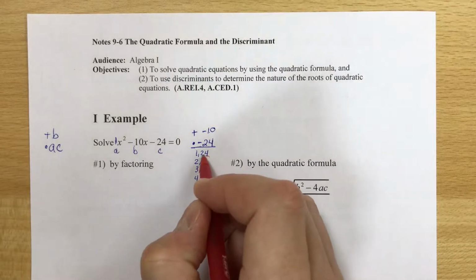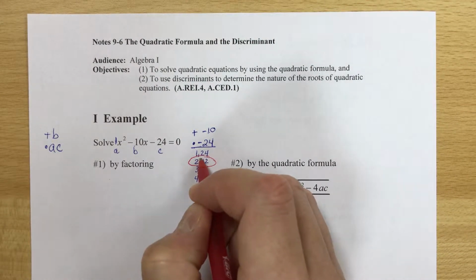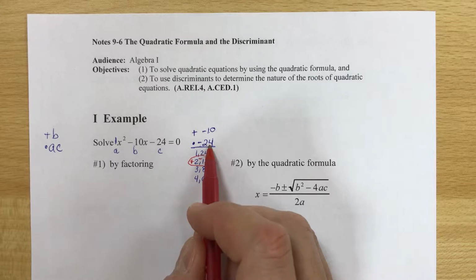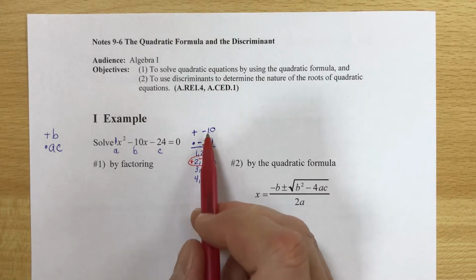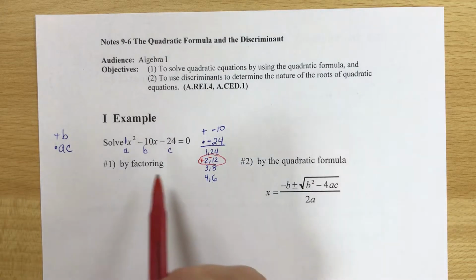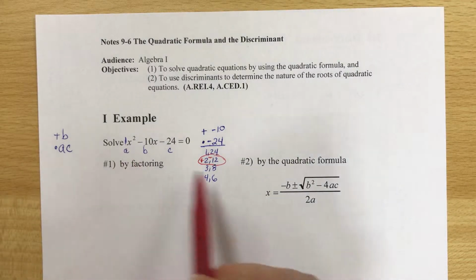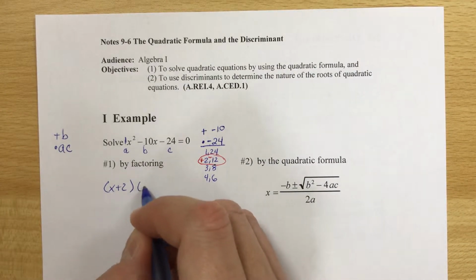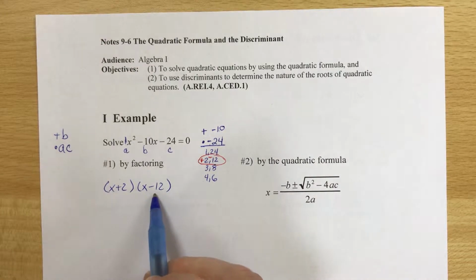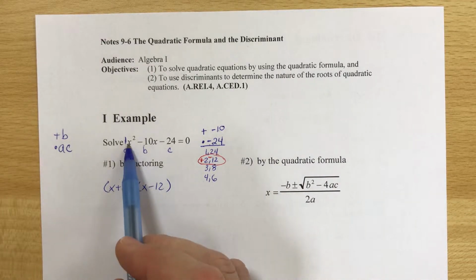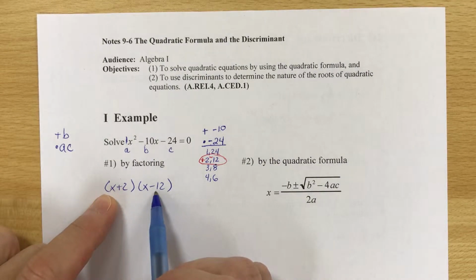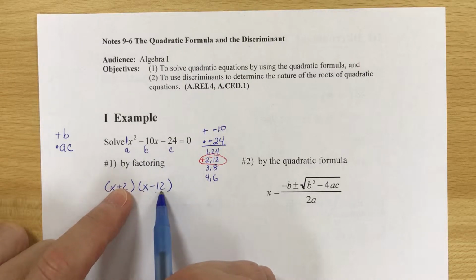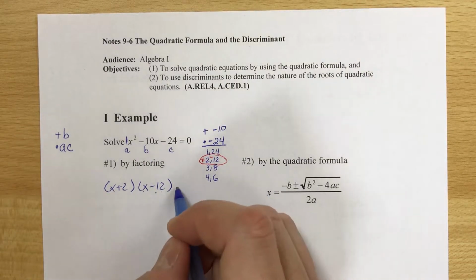In this case, we will use 2 and 12, and we'll make the 12 negative because 2 times negative 12 is negative 24. Check. And then 2 plus negative 12 is negative 10. Now, because the lead coefficient is a 1, once we have our pair, we can write the factors x plus 2 times x minus 12, because x times x is x squared, x times negative 12 is negative 12x, plus 2x gives us the negative 10x, and then 2 times negative 12 is our constant, negative 24, and it's equal to 0.